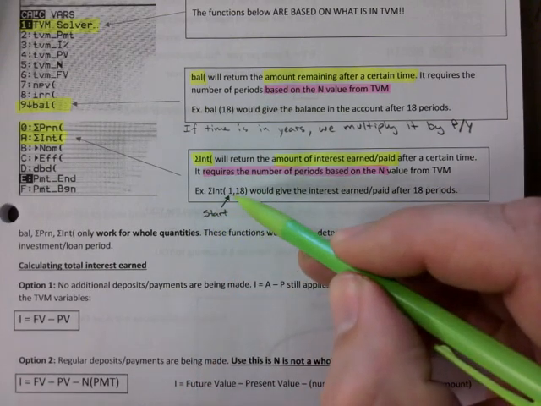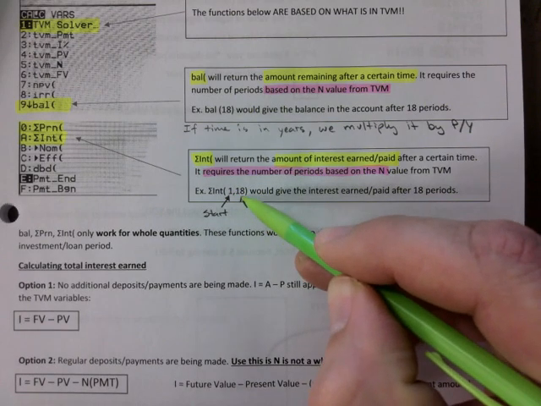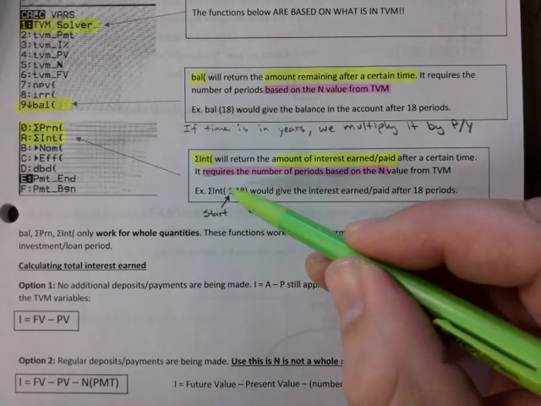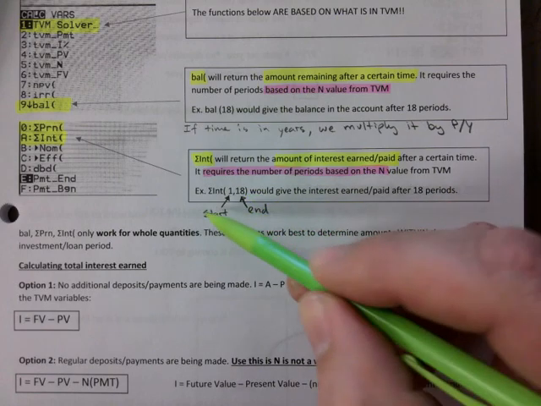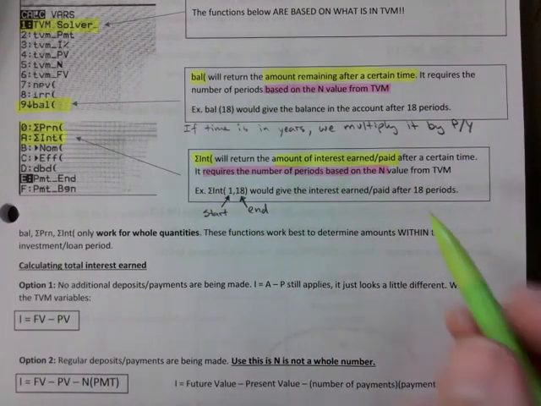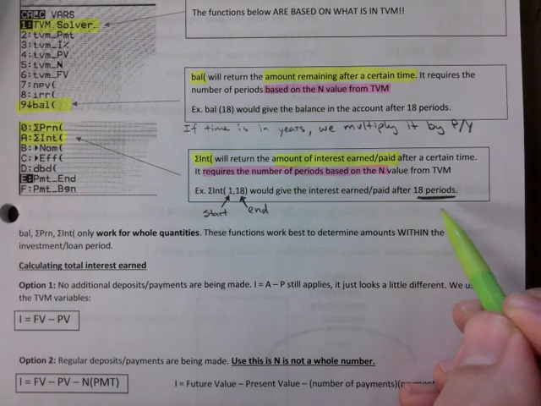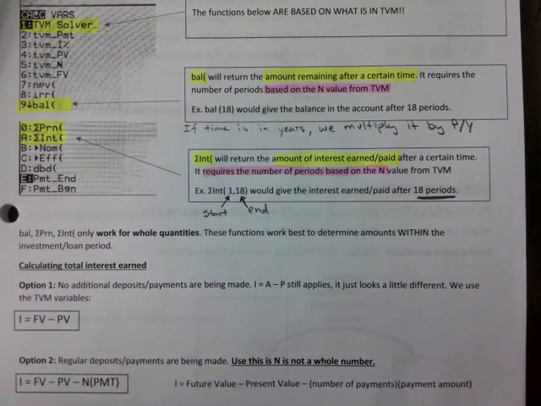So how much interest did you earn or pay from the start, which is month number 1, all the way to where you should end? From the first month to month number 18, so that it'll tell you how much interest you've earned after 18 periods. It could be 18 years, 18 months. We will figure that out together after a while, okay?